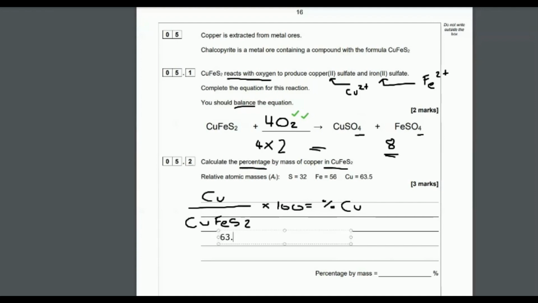So we want to look at copper and say, well, copper is 63.5. So there's 63.5 over the top of 63.5 plus 56 plus 32 times 2. The 32 stands for the sulfur. That's the relative atomic mass of one sulfur, but we've got two sulfurs. So we need to multiply that by 2. Make sure you bracket everything in your calculator, otherwise you might come up with the wrong answer. For some people, it's easier to just break the sum down into little parts as well. And then we're going to times 100.